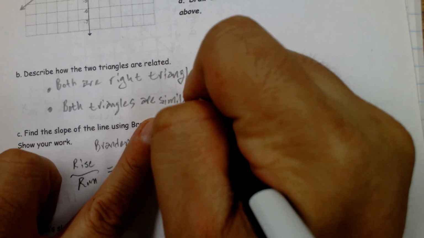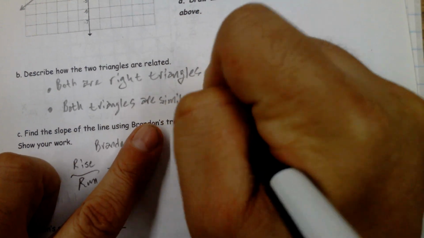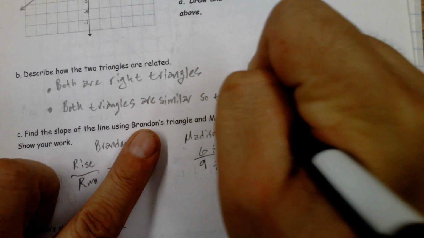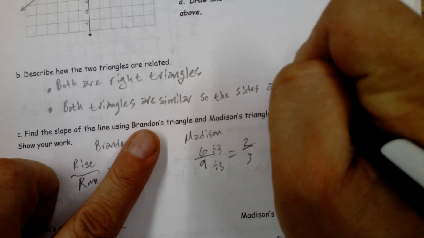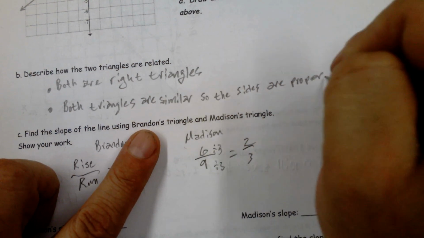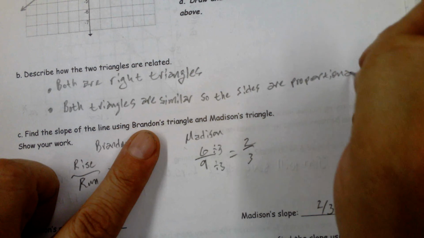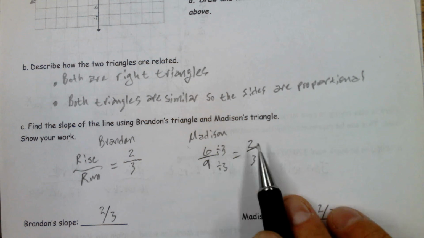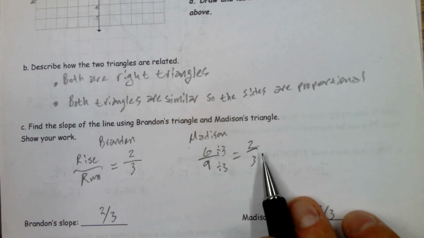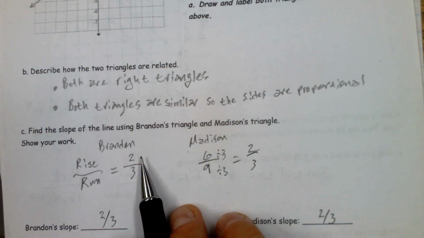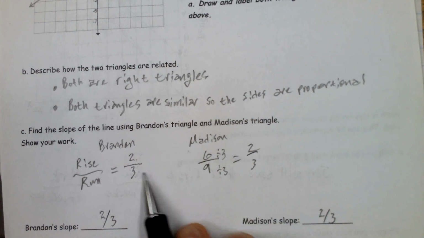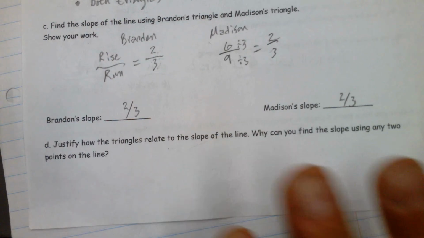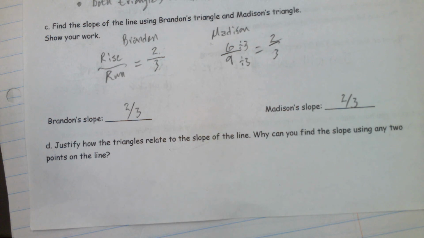Both triangles are similar, so the sides are proportional. So go ahead and write that down. So the sides are proportional. That's why 6/9 reduces to 2/3, or you can go 2/3 multiply by 3 and you get 6/9. Okay, so I'm going to leave that last question for you to answer and then turn it in.